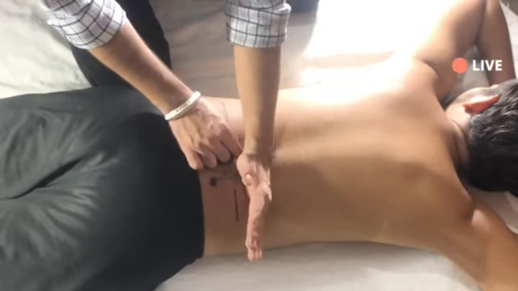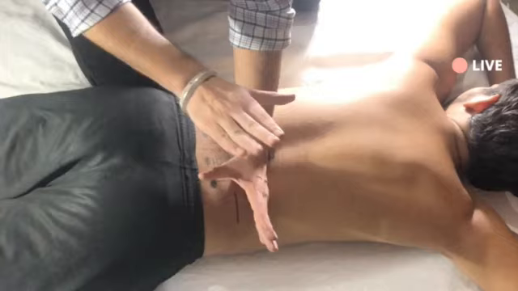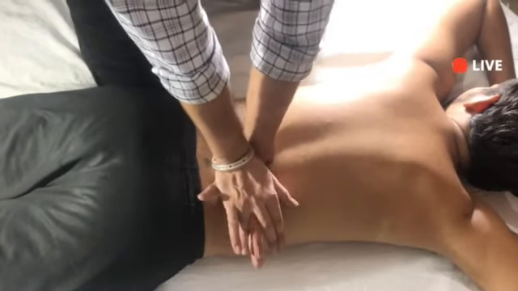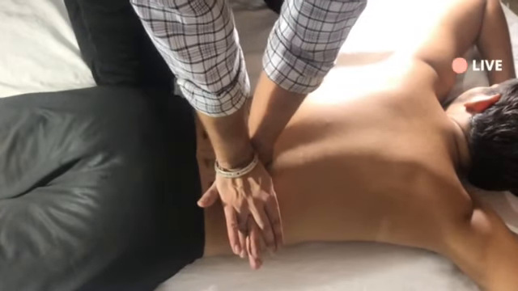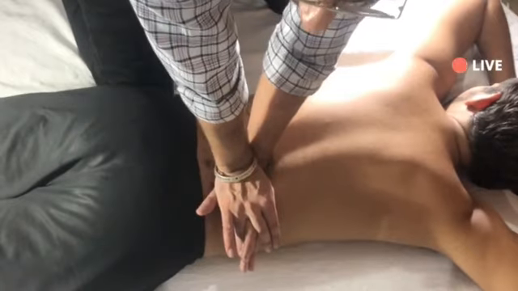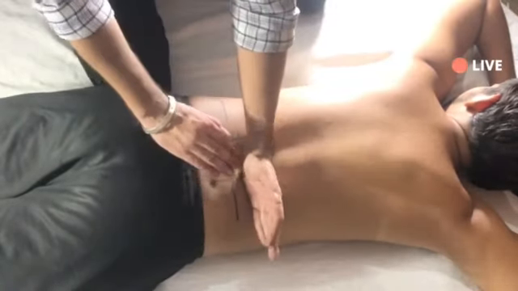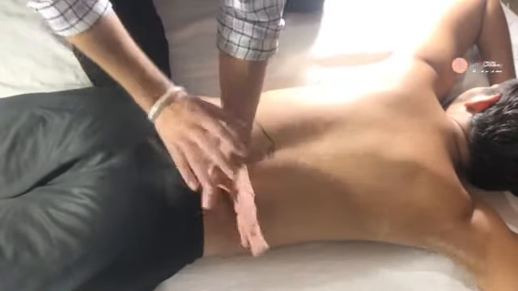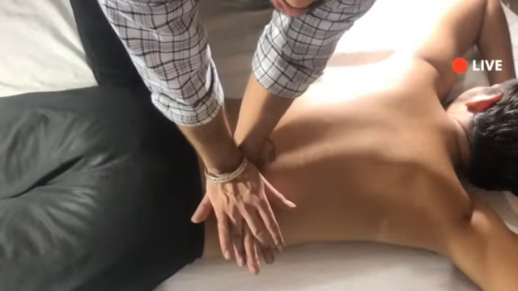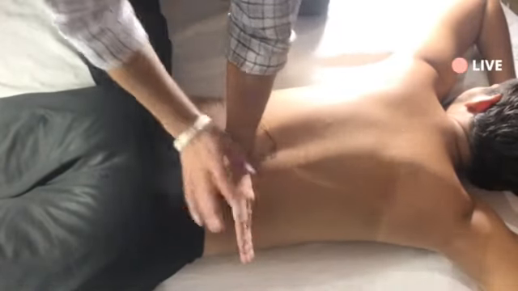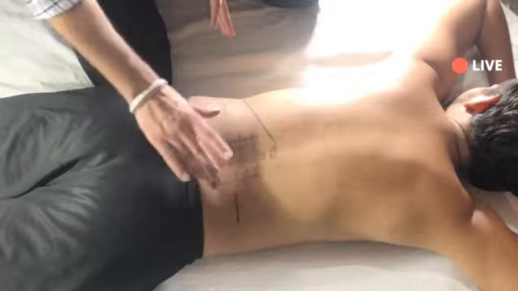So we'll place our pisiform here. We'll place our hand like this, and we'll assess it like this. Okay, 1, 2, 3, 4, 5. Perfect. Moving down. 1, 2, 3, 4, 5. So this way I'll be assessing the complete spine.